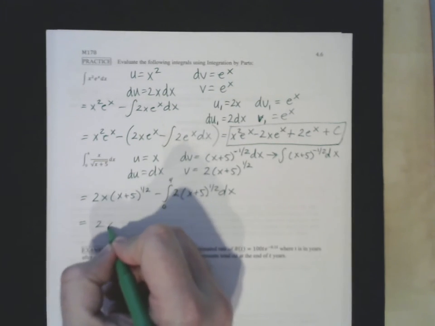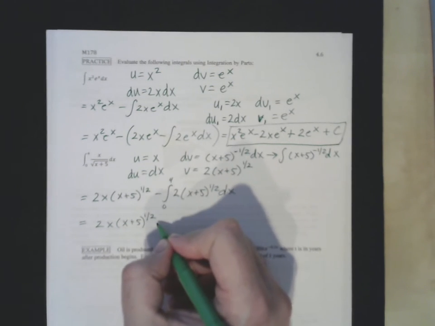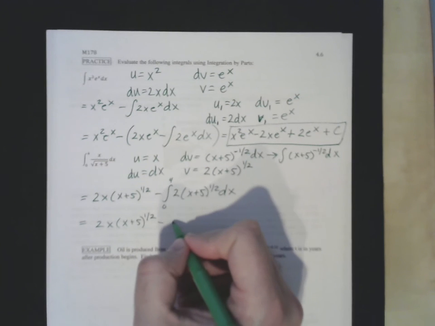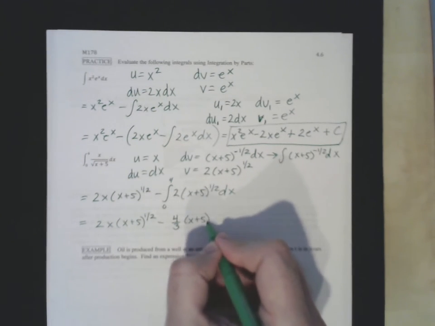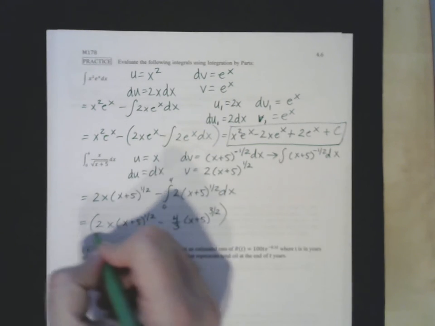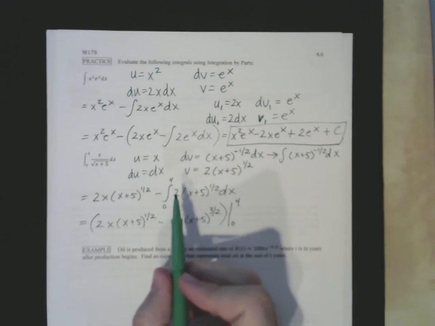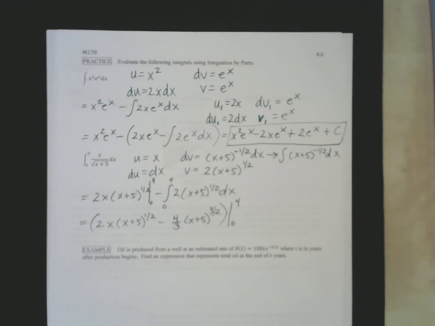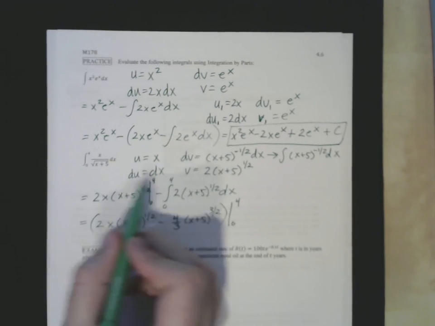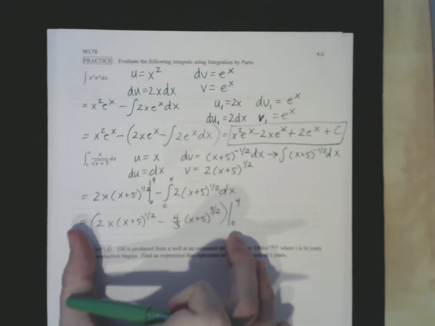And so this equals 2x times (x + 5)^(1/2). The integral of (x + 5)^(1/2) is going to give us 4/3 times (x + 5)^(3/2). And now all of this gets evaluated from 0 to 4. This is the one step that some people write in right here. They do a 0 to 4 to remind themselves. Sometimes some people don't. But remember that this thing is equal to the antiderivative of this, so the evaluation has to happen at the end to everything.